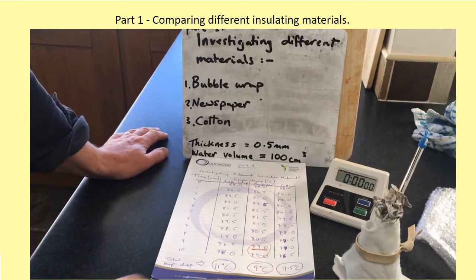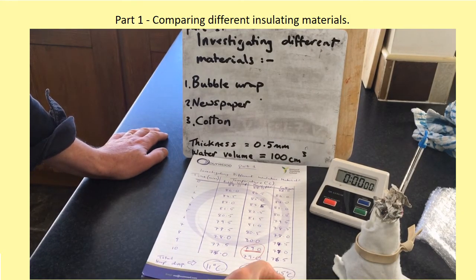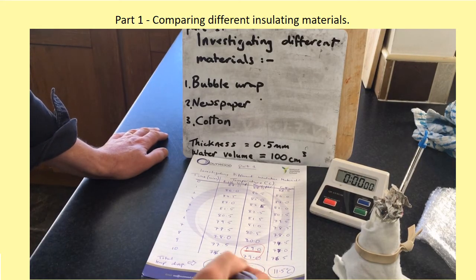All done then, apart from my messy sheet. The cotton dropped a total of 11.5 degrees C over 10 minutes, so there was a slight difference, not much, between the bubble wrap and the cotton.